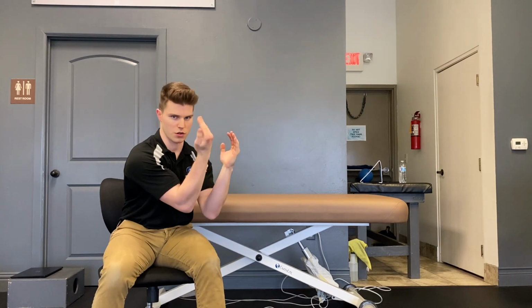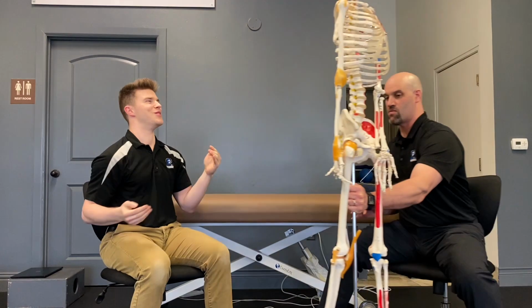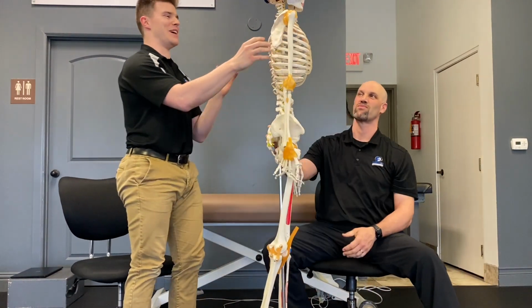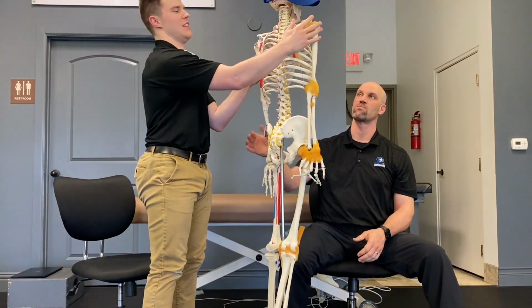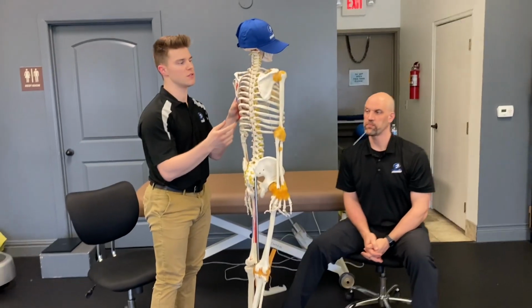So the rib cage is a convex structure. It's circular. Your scapula is concave. So you need a circular structure at the rib cage for that to glide around, to make sure that this can glide around the surface as you move your arm in various directions.